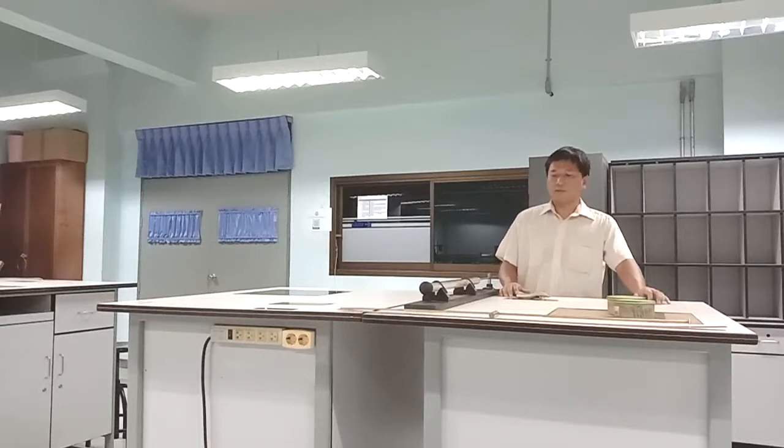Okay, we have the equipment ready. Again, not too thick, not too thin. Okay, if it's too thick, it's not gonna shake a lot, and you cannot see it. If it's too thin, you cannot see it either. So make sure you have somewhere in between. If you feel it's not right, you can adjust it.